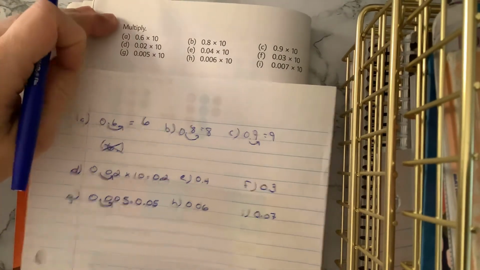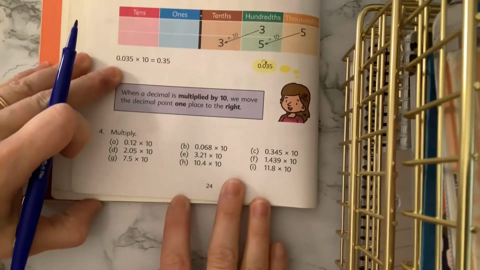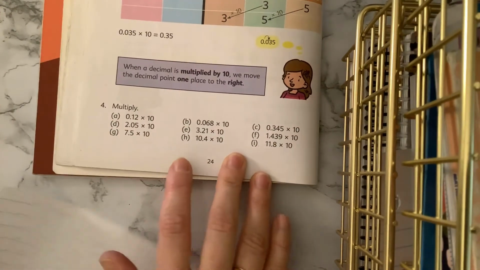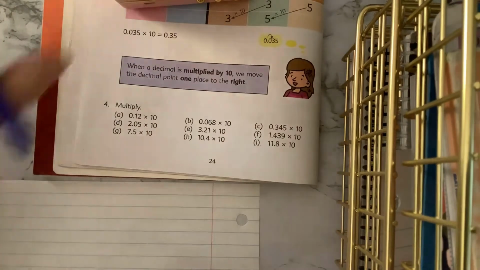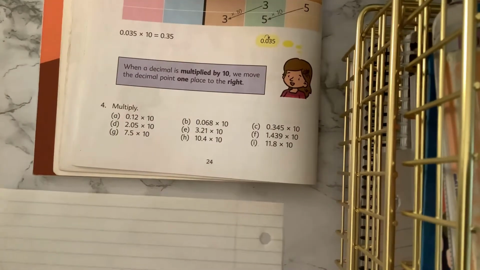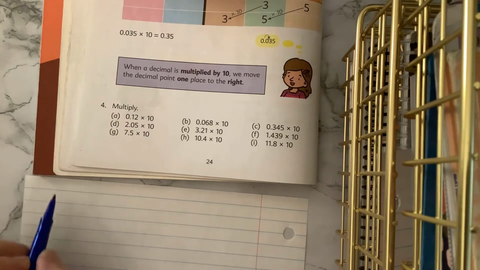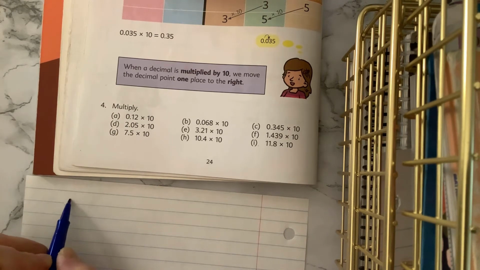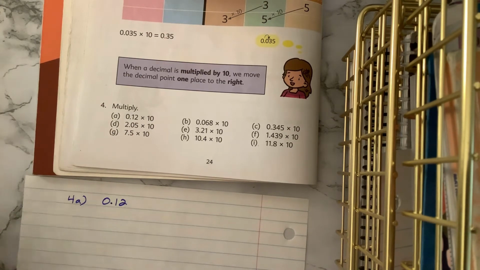So keep that in mind. So we're actually going to skip on down to 4, which is a similar process, okay? We're just dealing with slightly more complicated numbers, but we'll walk through. So we'll do some together, and then I will have you do some on your own, much like we've been doing before. So 4A, we're multiplying 1 and 2/10 by 10.